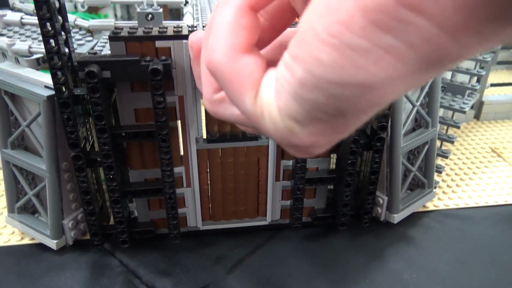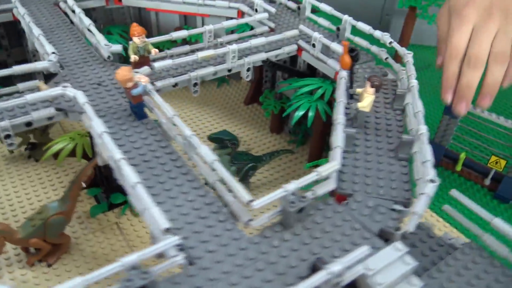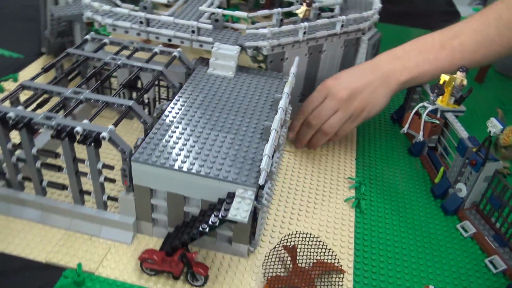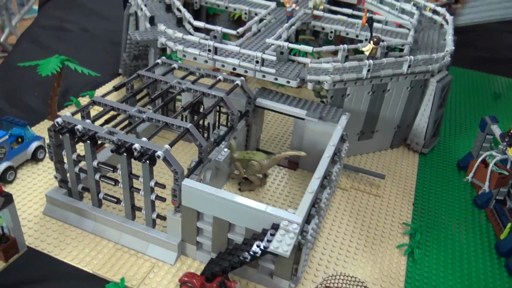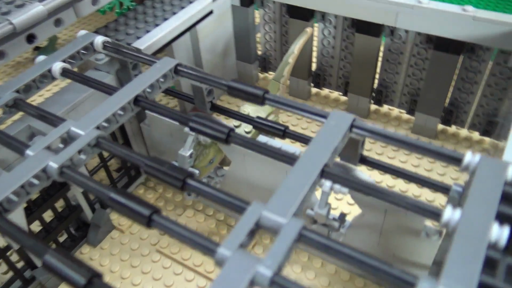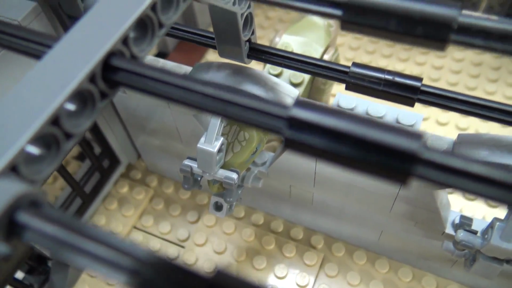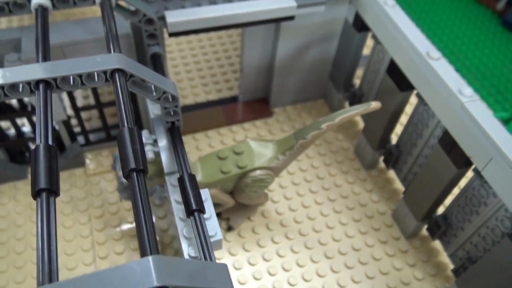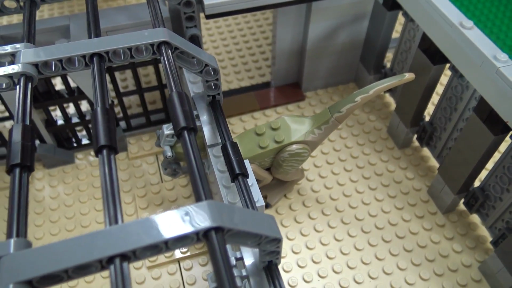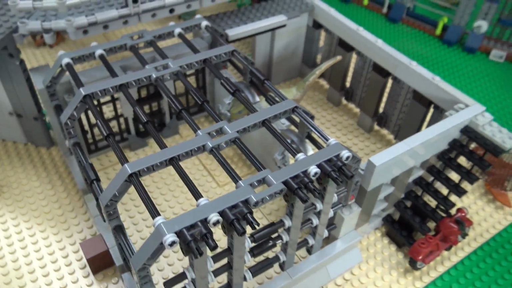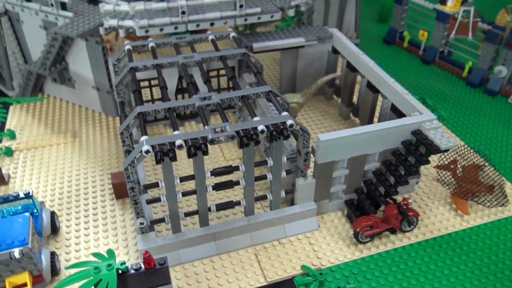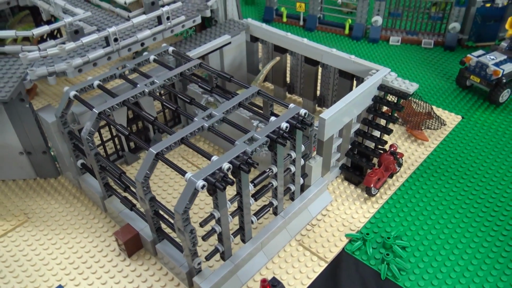Here, the paddocks have a door that permits the dinosaurs to enter. In the movie they run away to catch the Indominus Rex. So I designed a type of cage to open the doors that are there, and they can go to catch the Indominus Rex.